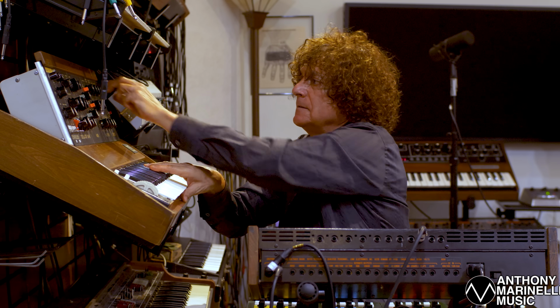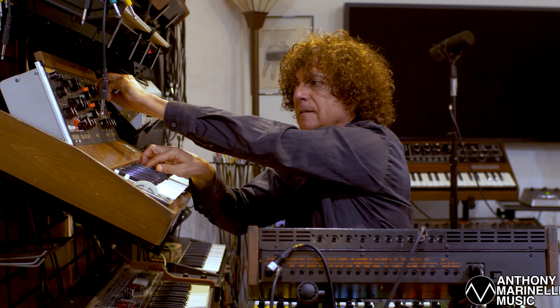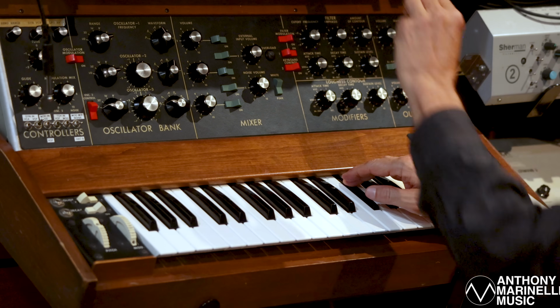Whereas, again, no amount of contour. It's just kind of a duller sound. It doesn't move. This sound will move. So kind of dial it into your taste.